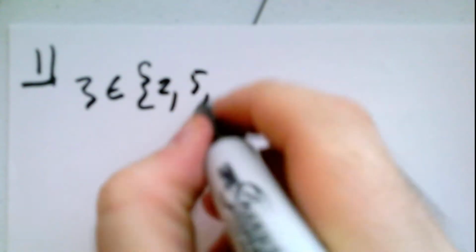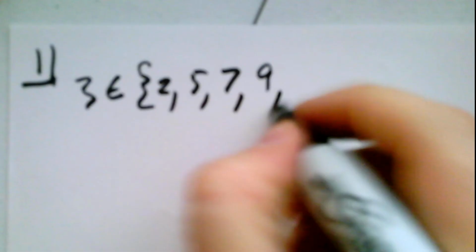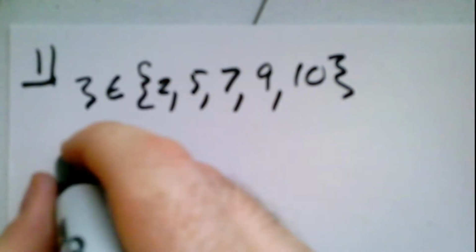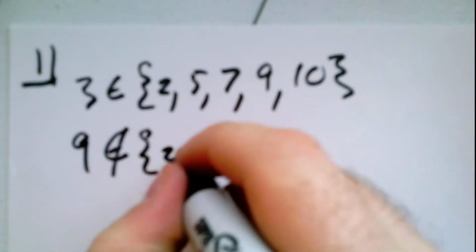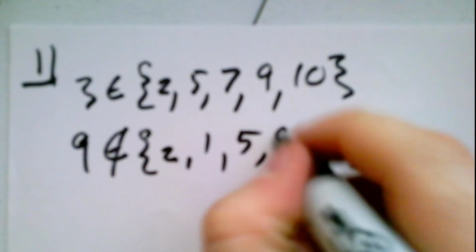The first thing that we want to do is review maybe a little bit of notation. We want to check to see which of these statements are true or false. I'm going to write a bunch of statements here. We have: 3 is in the set 2, 5, 7, 9, 10. 9 is not in the set 2, 1, 5, 8.